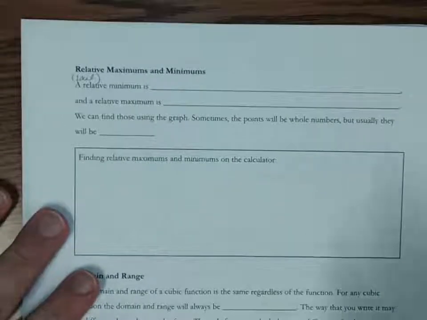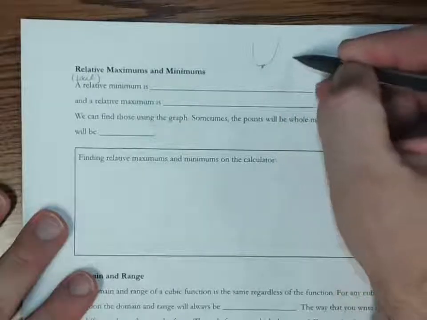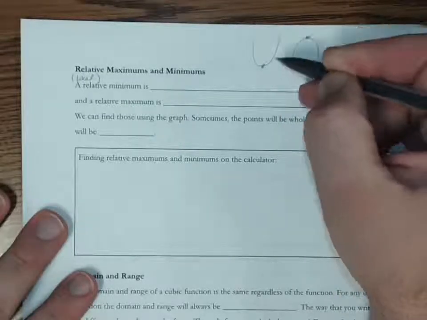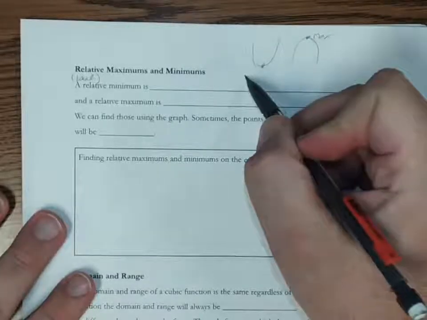To do so, let me just remind you of something called a parabola. It looks like this, right? And you have either a lowest or a highest point, the vertex, excuse me. This is a max. This is a minimum.